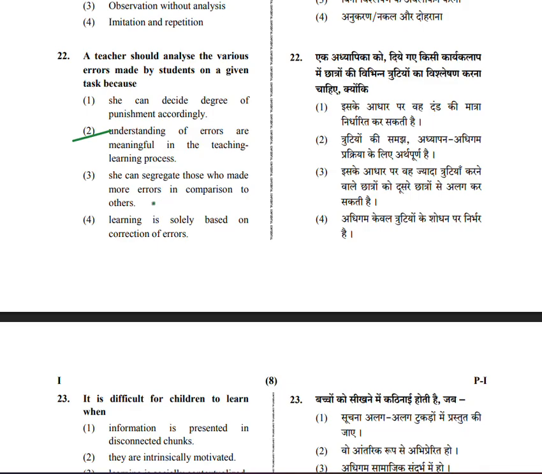She can segregate those who made the errors. It is not right. So learning is solely based on correction of errors. No. So understanding of errors is meaningful in learning and teaching processes.